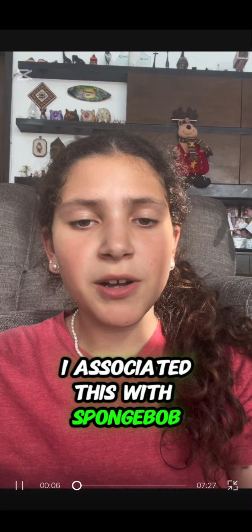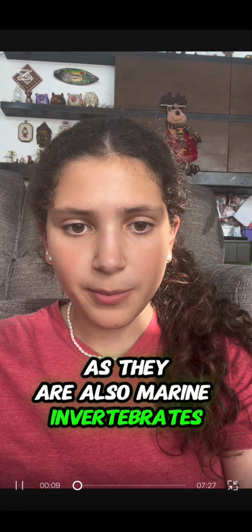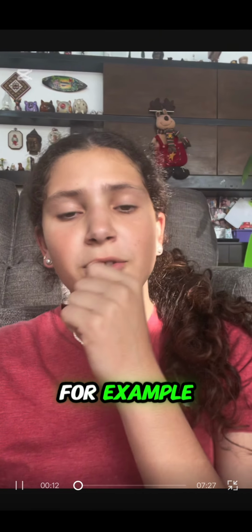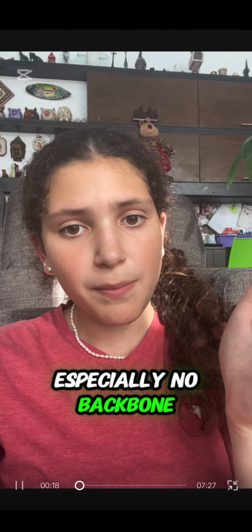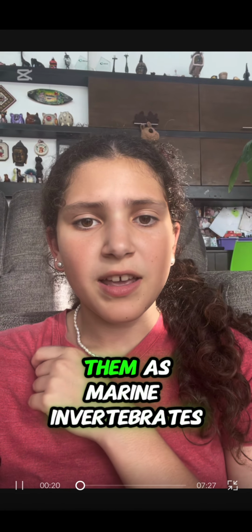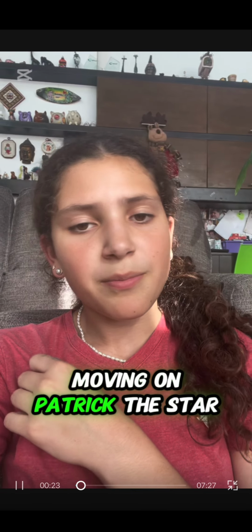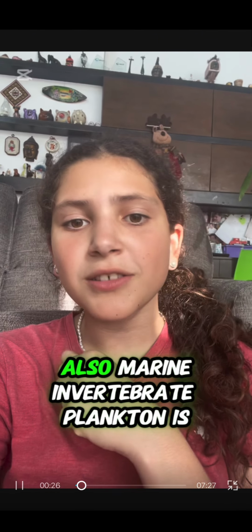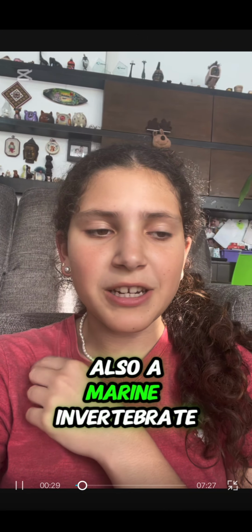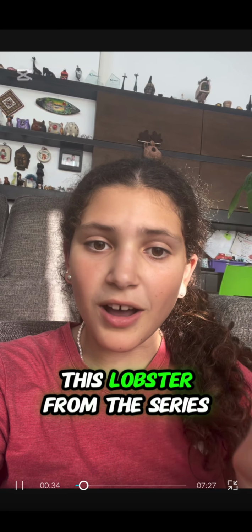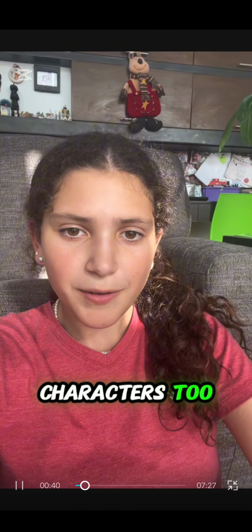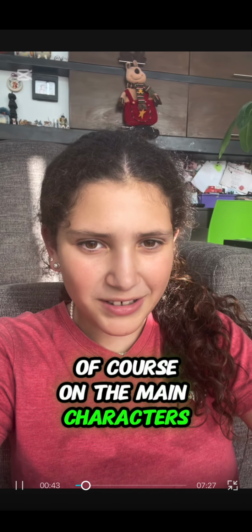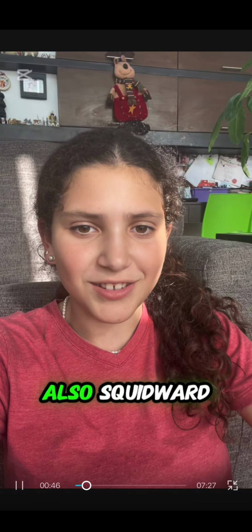I associated this with SpongeBob as they are also marine invertebrates, and most of their characters are. For example, SpongeBob is a sea sponge, which has no organs and no backbone, especially no backbone, because that's what really identifies them as marine invertebrates. Moving on, Patrick the Star, a sea star, no backbone, also a marine invertebrate. Plankton is also a marine invertebrate. Mr. Krabs, Gary, this lobster from the series, I don't remember the name. Well, a lot of other characters too, but I decided to focus, of course, on the main characters, and I forgot to mention there's also Squidward.